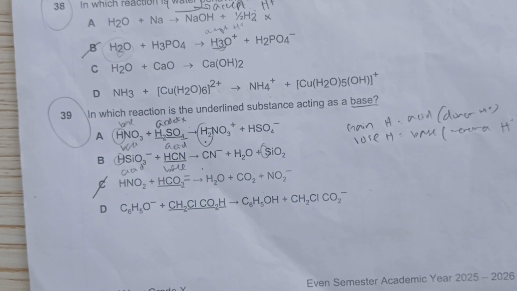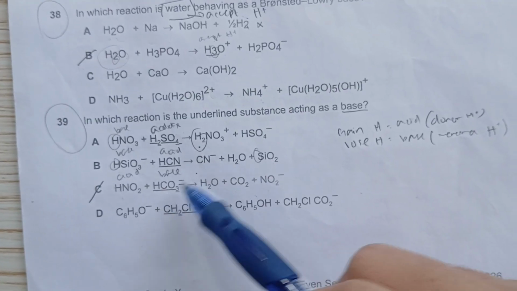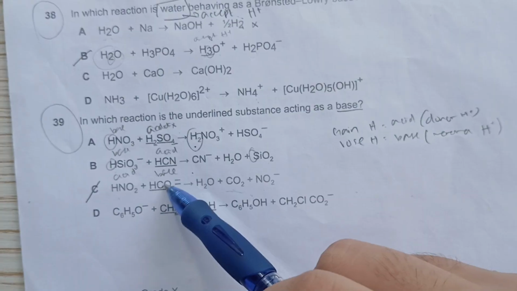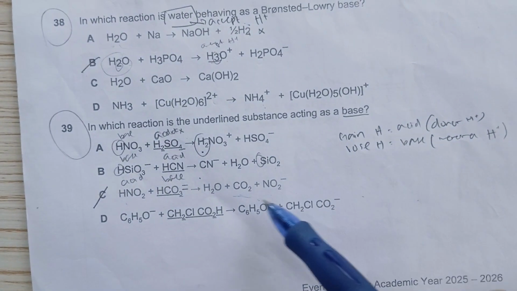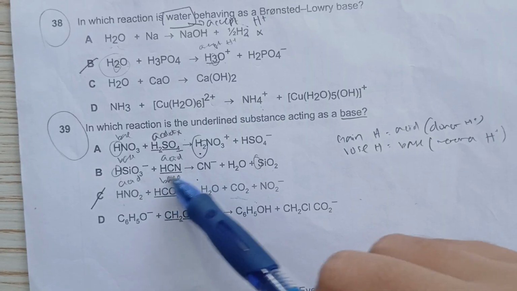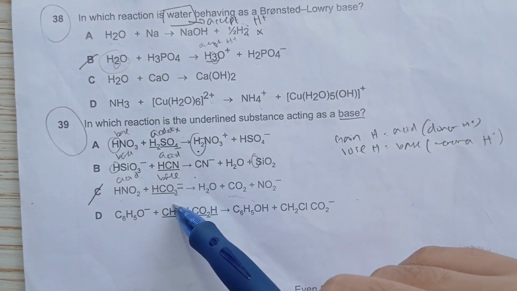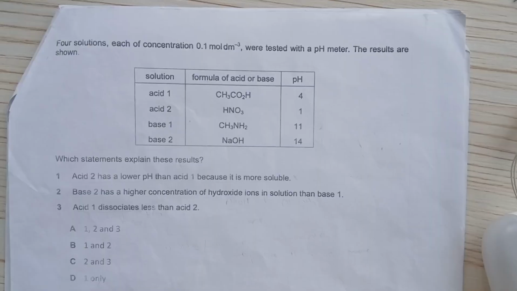What about option C? H-O-3. Where is the H? This H is loose, helpless. So if the element in here was helpless, it became base. So it is acid base. So the answer is C.